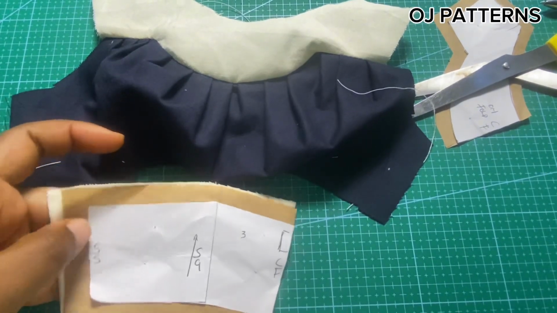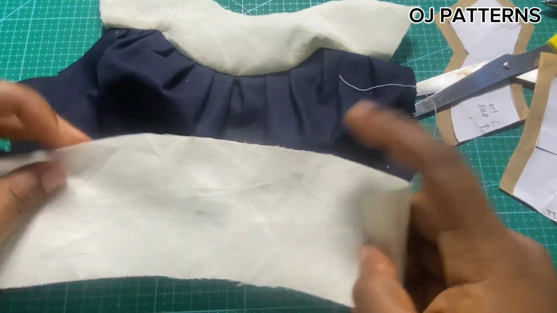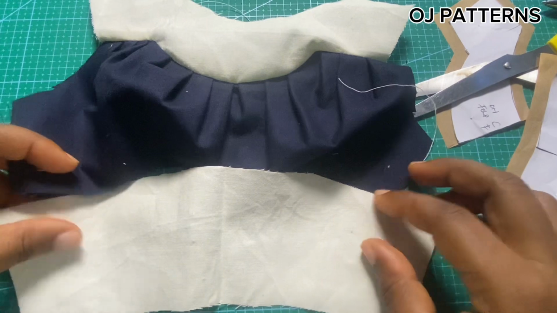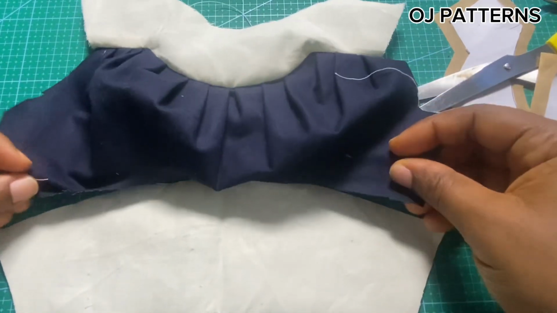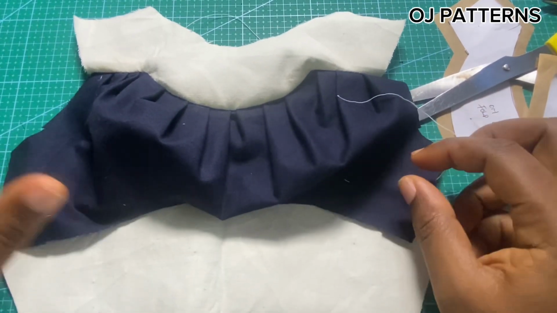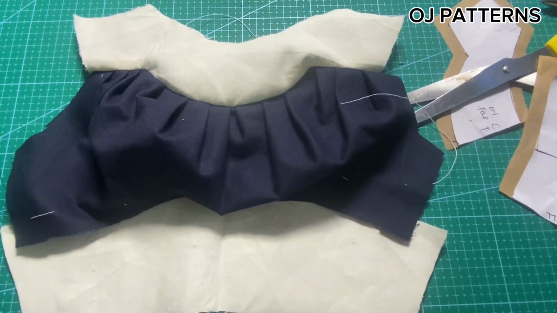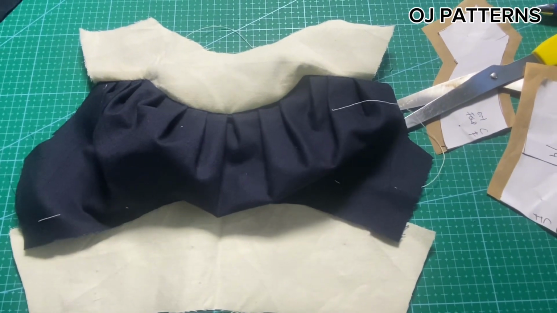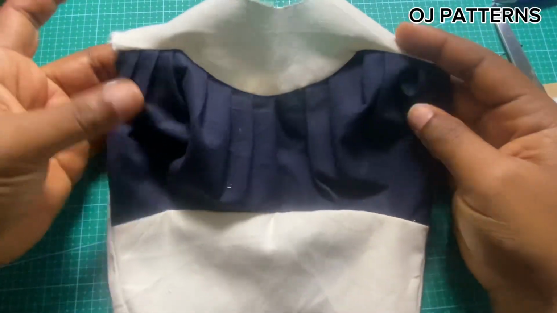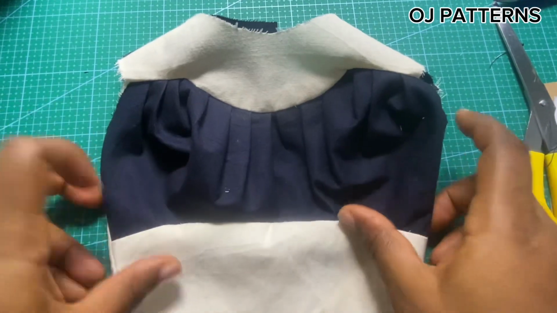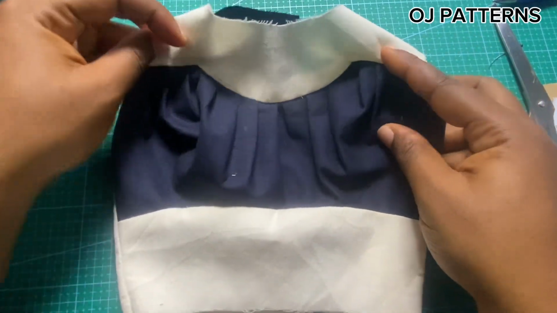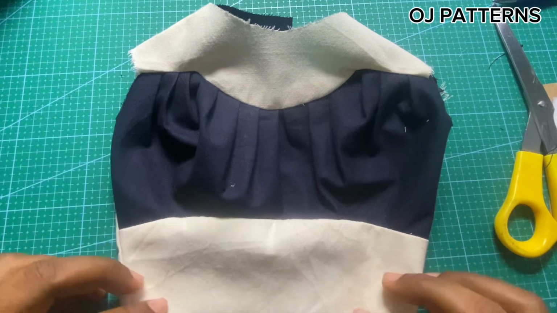Attach the bottom half to it, and then we'll couple it up with the shoulder and the back. That's we couple the shoulder with the back shoulder, and then the sides. So this is it, already attached, and I just take it to the ironing board and then wear it on the body form.